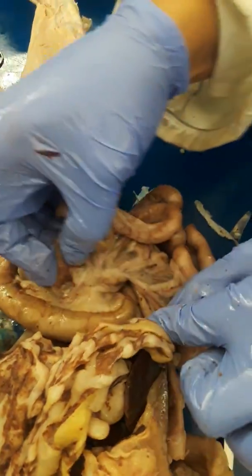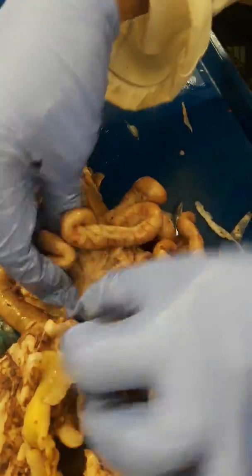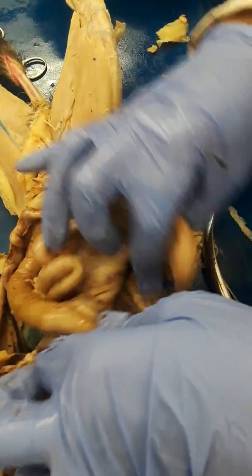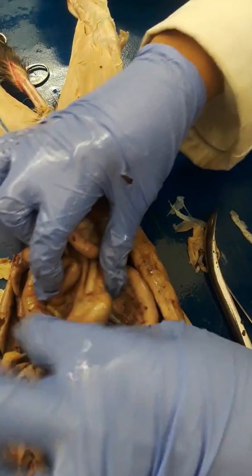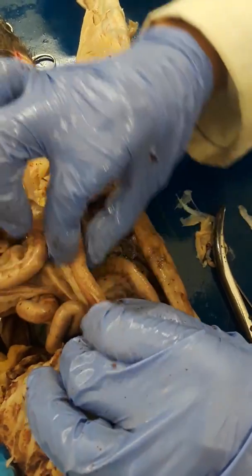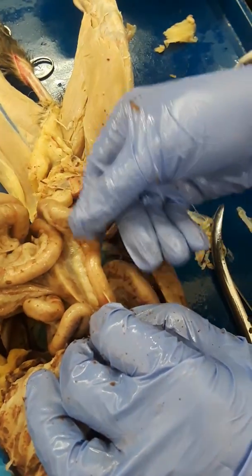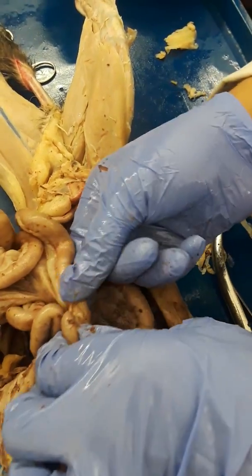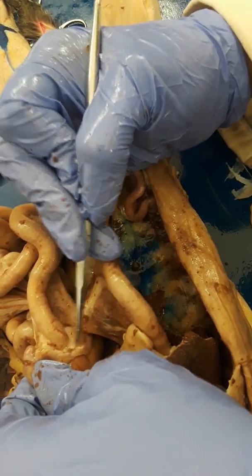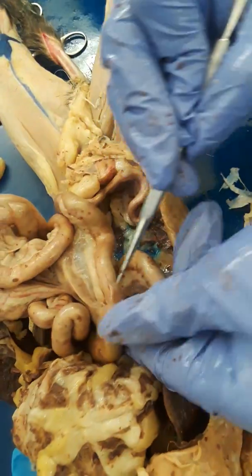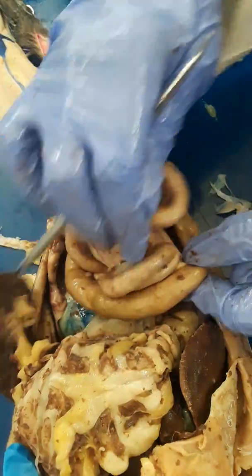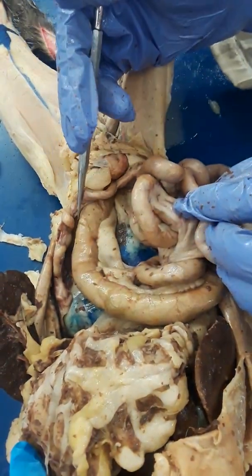So I'm looking for the large intestines. Flip it over. So this is the first part of the large intestines here. This is the last region of the small intestines, which is the ileum. There's a valve that's called the ileocecal valve, which is right up under this fat. So that's the ileocecal valve. This is the cecum. And then everything else is the large intestines.